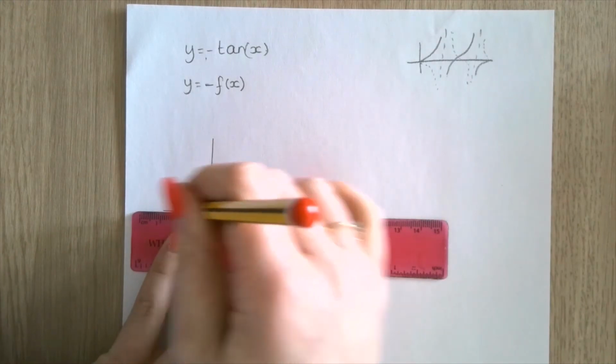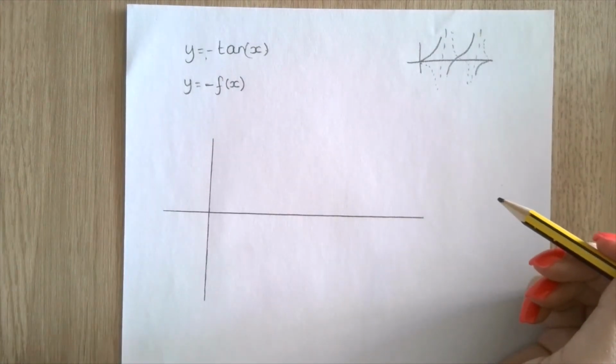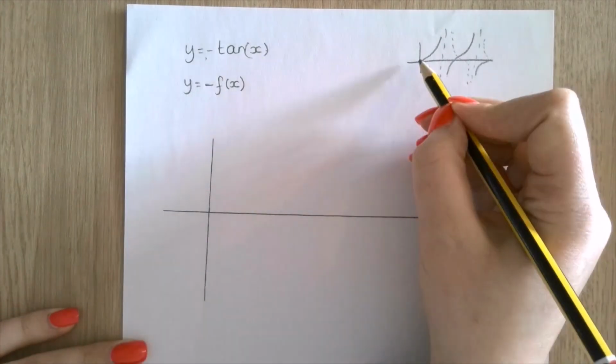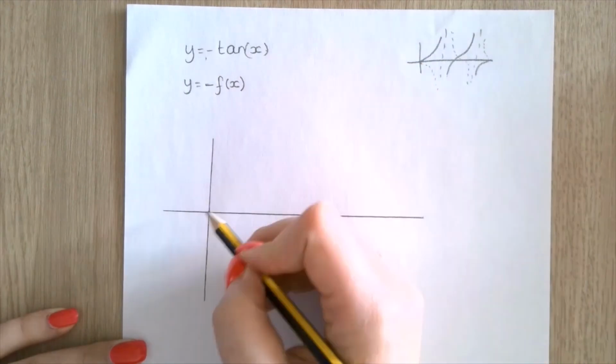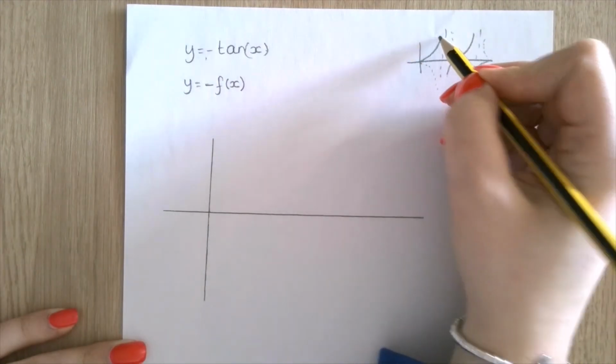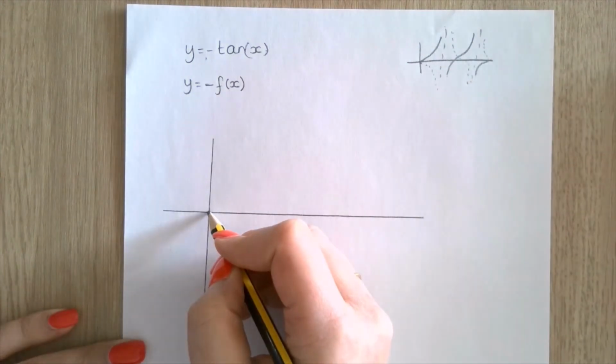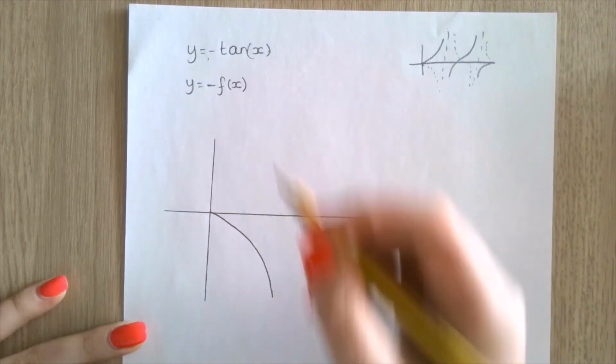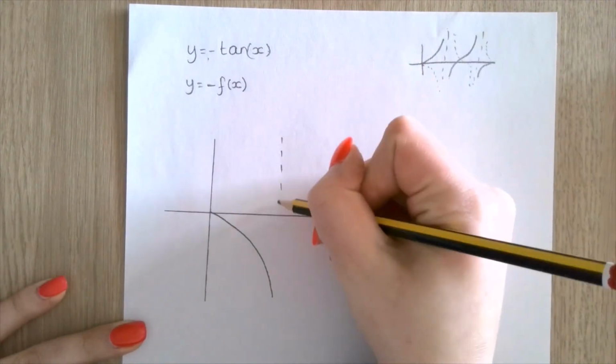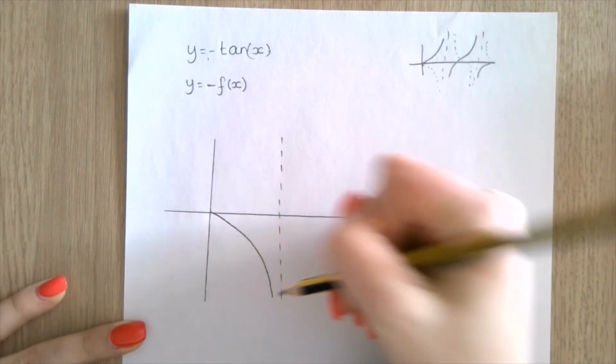Doesn't matter, it's only a sketch. So this point here stays at 0 and this point here, which would project up, is going to project down. My asymptote stays at 90 degrees.